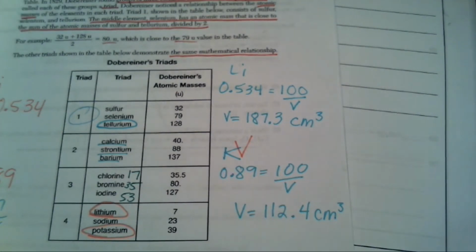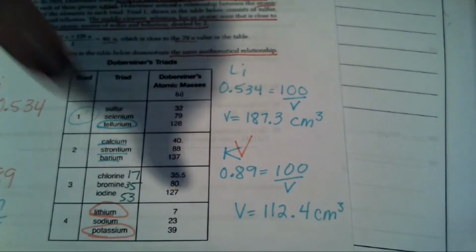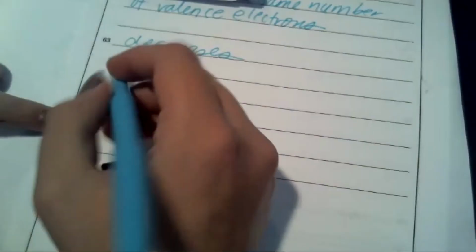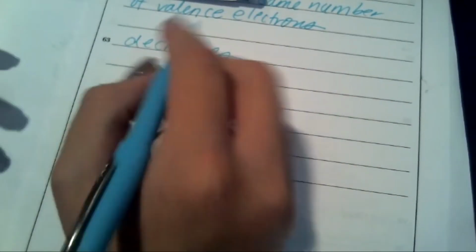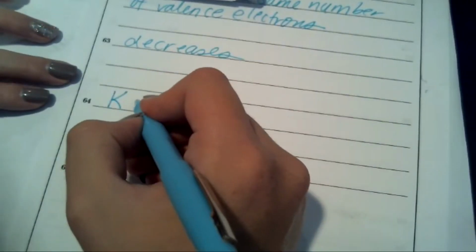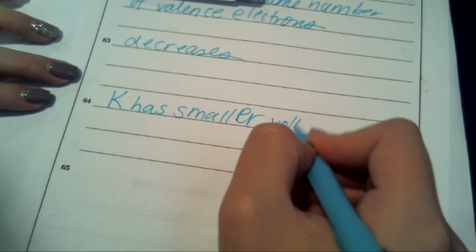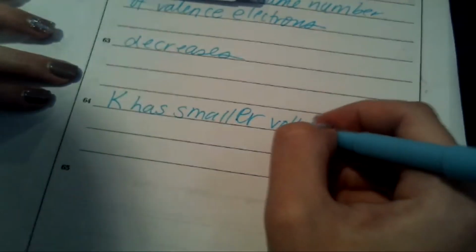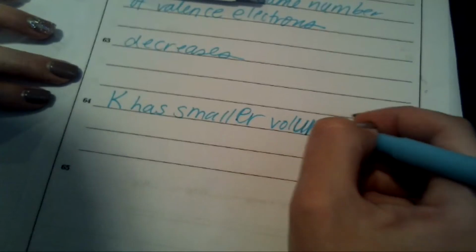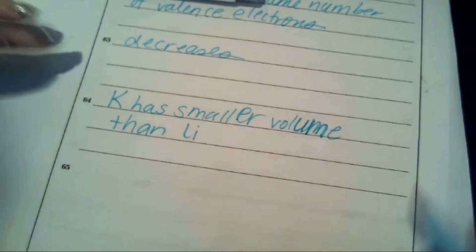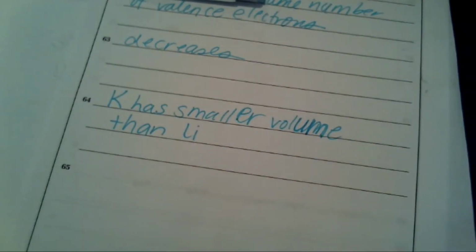When you finally get down to it, the volume of potassium is smaller. That 112 is smaller than the 187. So that's all you write. Compare the volume. You can say K has smaller volume. Why can't I write it than lithium? And no one says you have to write out the elements. You can just write the symbols.